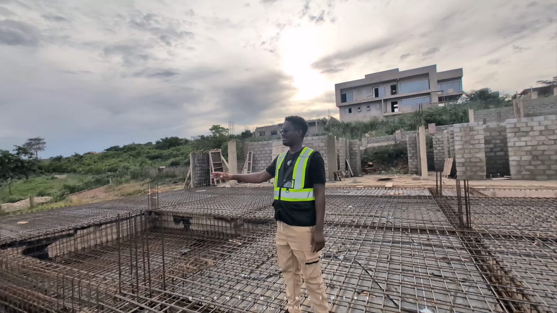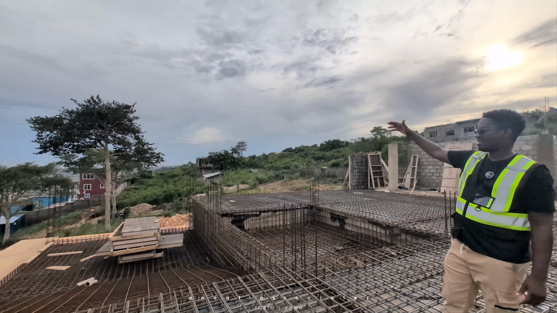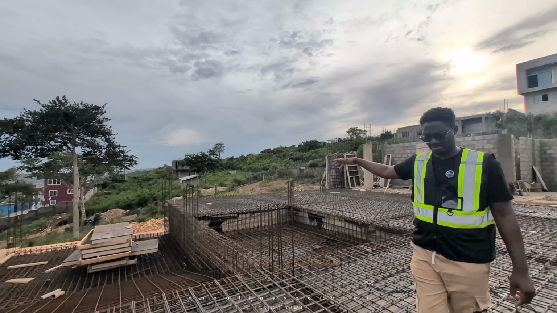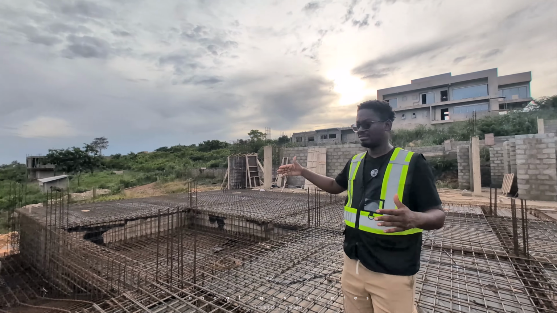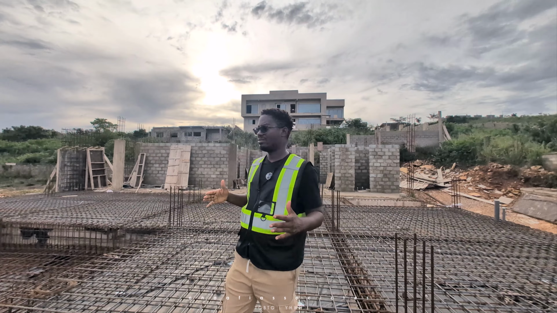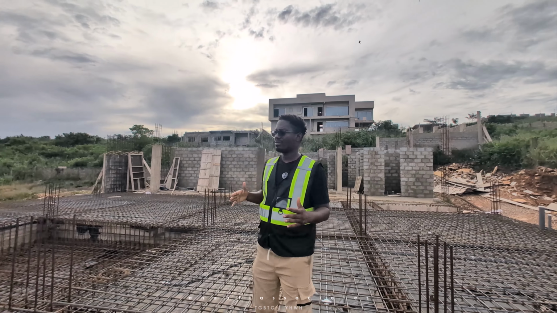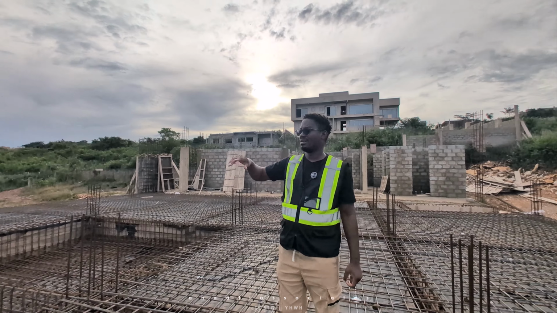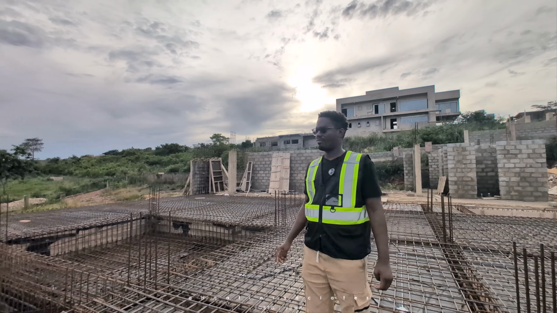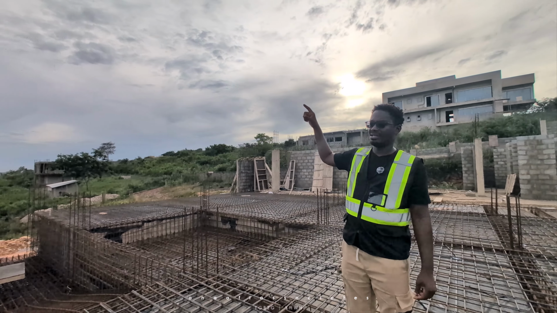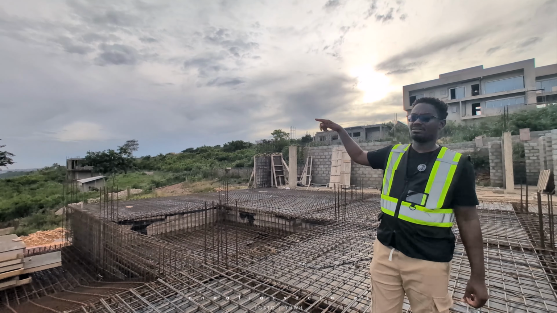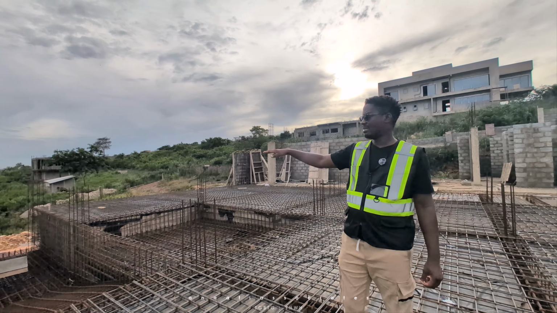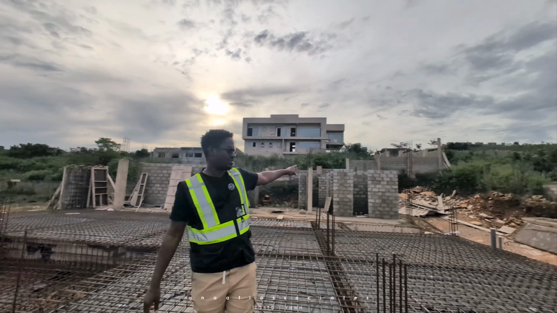The pool, infinity edge. The land is 4 plots, right? And we built on this end of the land so that we can have that clearance to have greenery and all. The reason why we didn't take it there is because the land slopes a lot there, meaning we'll be at a lower point. So this is the lowest point, that's the highest point of the land.